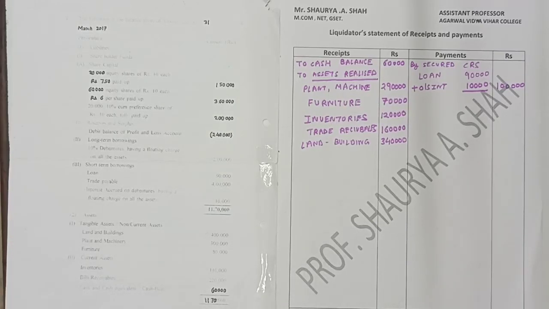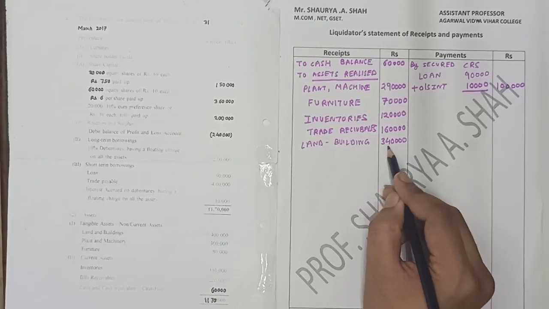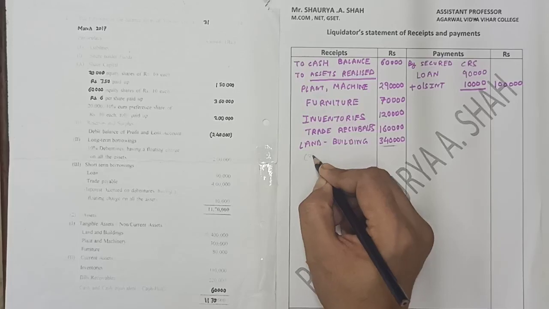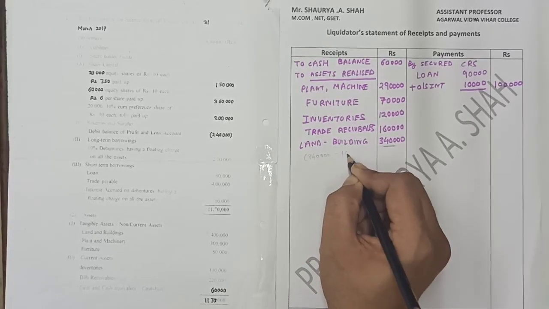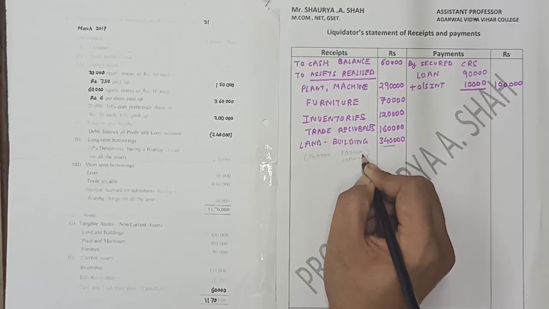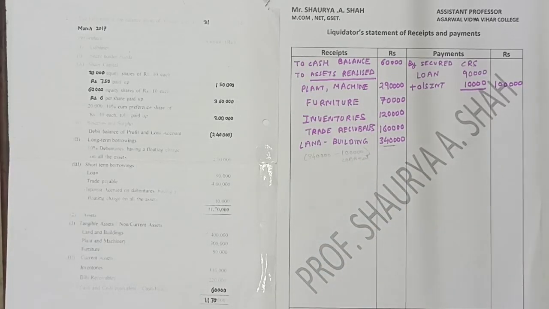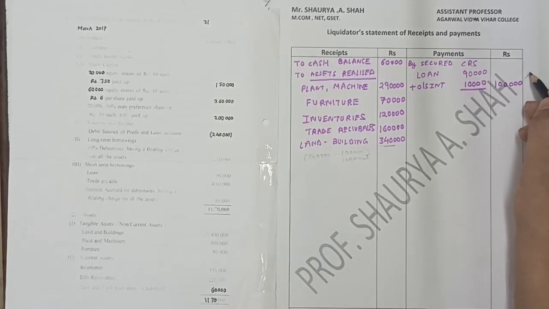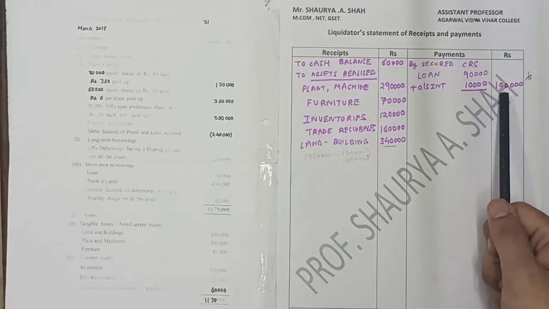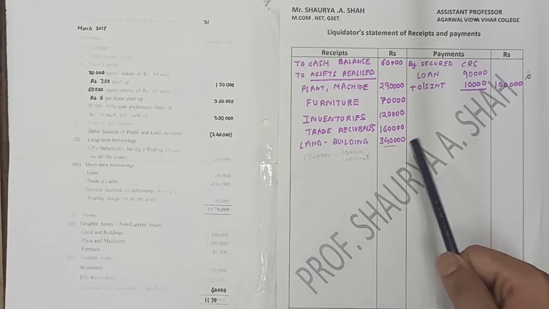This way is easy, but if someone wants to show it differently, it is not an incorrect way, it is also correct. What you have to do is, instead of writing here 3,40,000, you can write down here directly 340 minus 1 lakh amount of loan plus interest, right? So you will not write down this amount here. So 1 lakh will not be shown here, it will be directly deducted in 240, right?